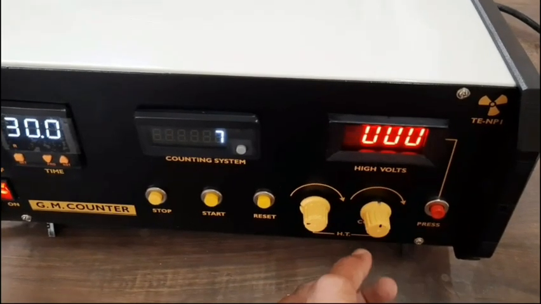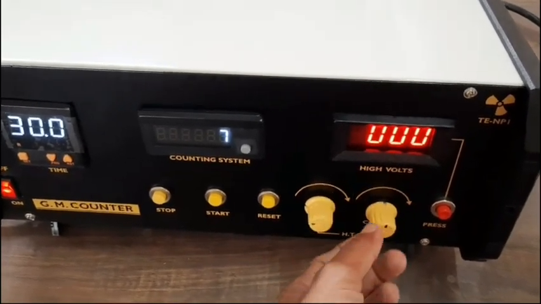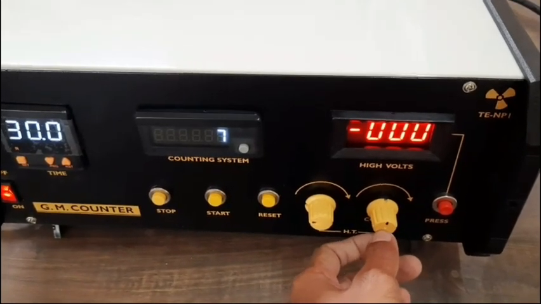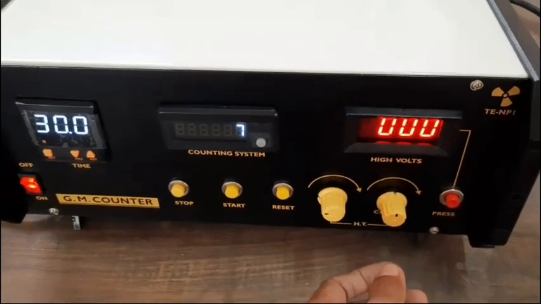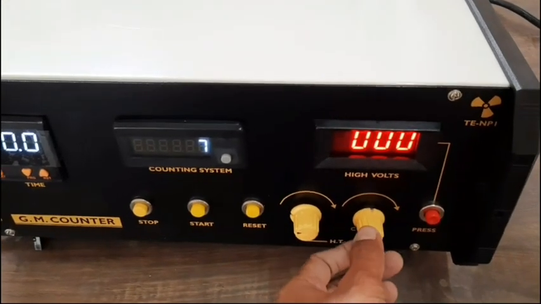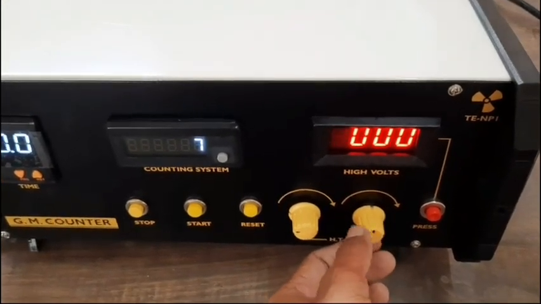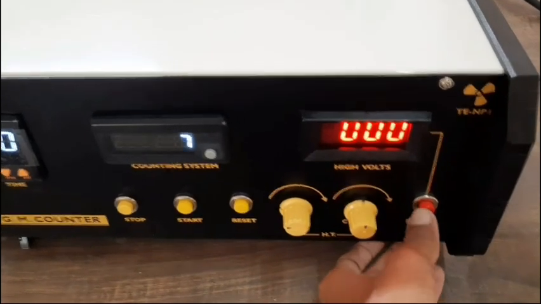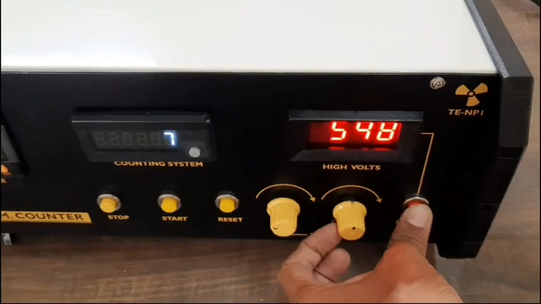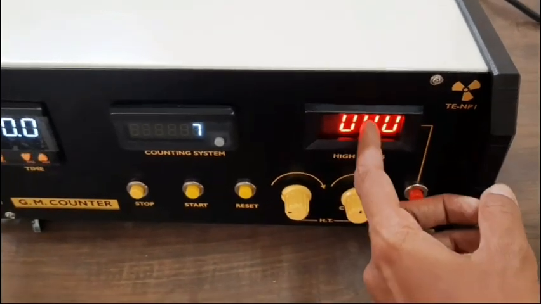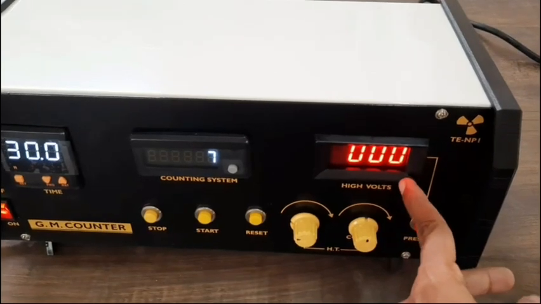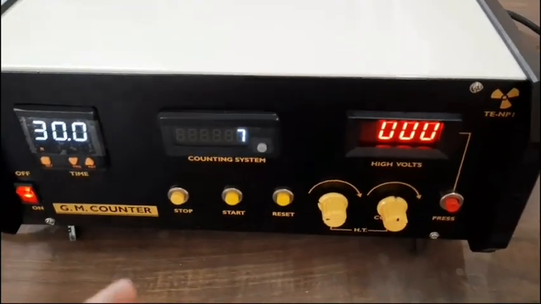Whatever the operating voltage of this GM counter is, you should keep it at that voltage. If you are finding the operating voltage, then also you need to set the voltage. You can increase it using this knob. First you should press this and use this knob to change the voltage. If you release it, the display will show 0, but behind the scenes the voltage has been applied.